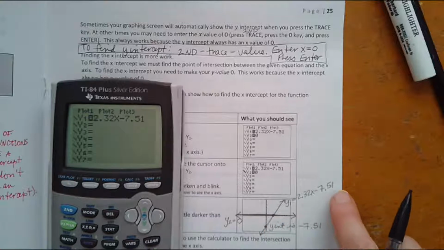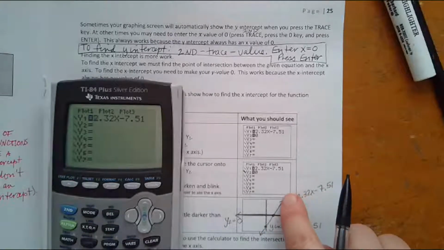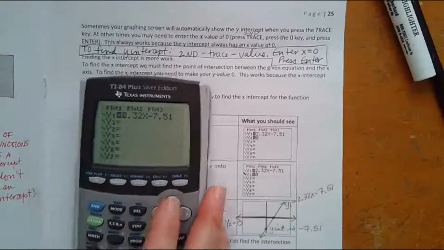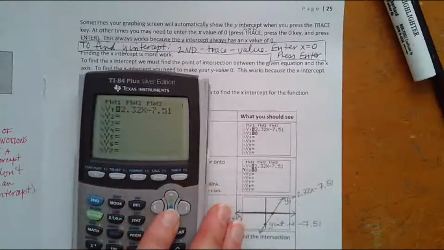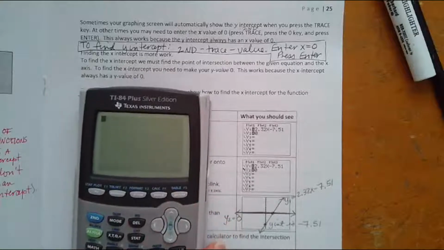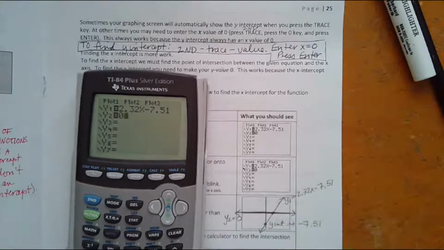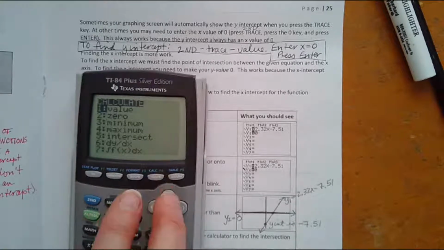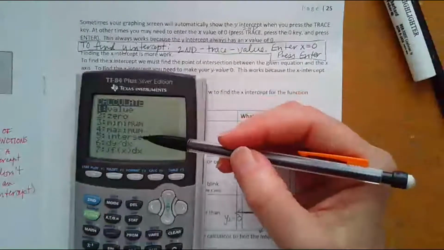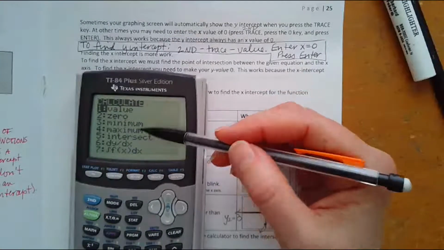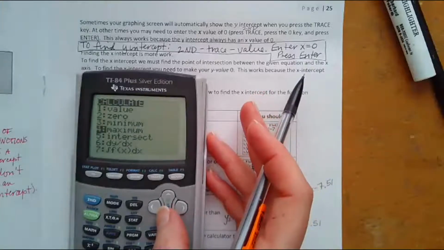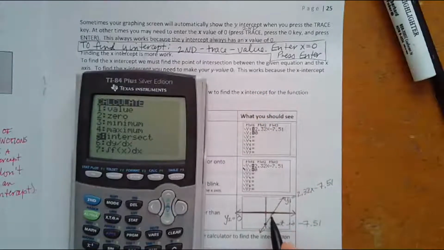So what I'm doing is kind of a backdoor, really tricky way to find the x-intercept. I want to find the intersection of these 2 lines, right? So, I'm going to clear everything up. When I go to my y equals screen, y1 equals this. I'm going to put in my second value, y2 equals 0. Then I'm going to go to my second trace menu, okay? And we're going to choose option number 5. It says intersect, right? And that's exactly what I'm looking for. I'm looking for the intersection point of these two lines. Press enter.